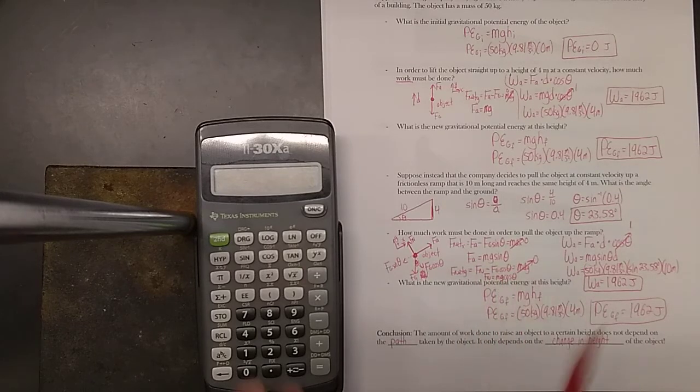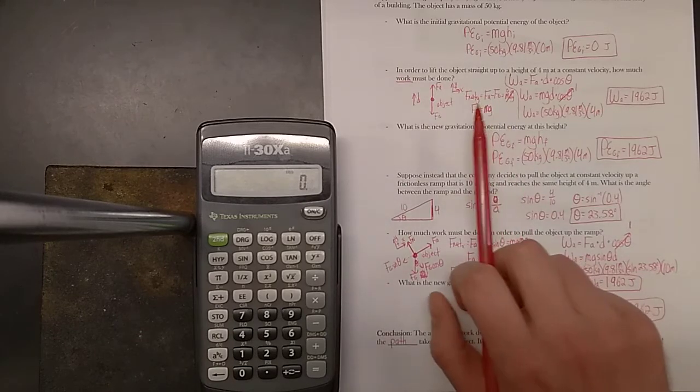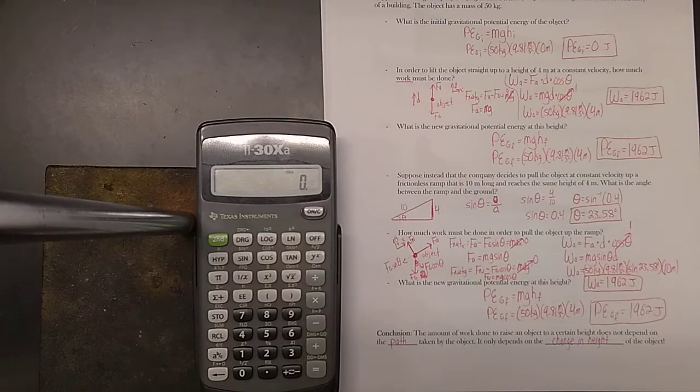Now, what do you know about sine theta? Anytime you calculate the sine of some angle, it's going to come out to be less than 1. So Fa on a ramp, if it's a frictionless ramp, is guaranteed to be smaller than the applied force for just lifting something straight up. So interestingly, that's why ramps are nice to use.